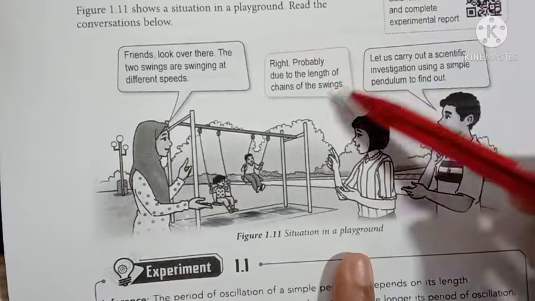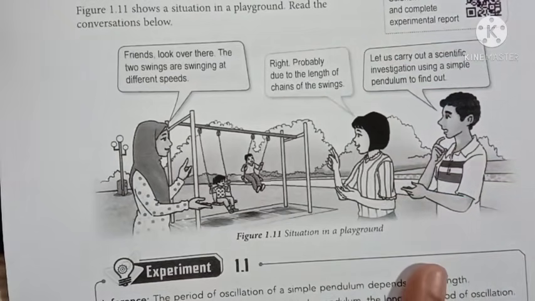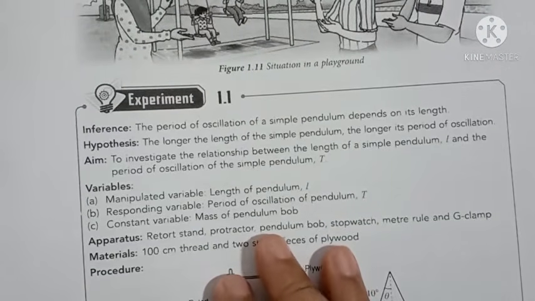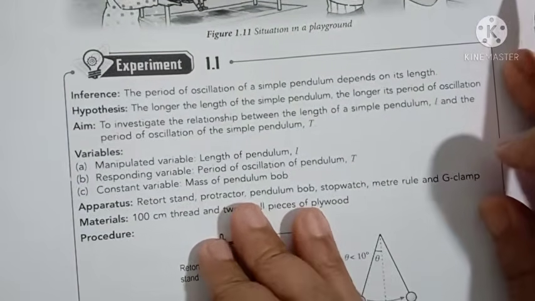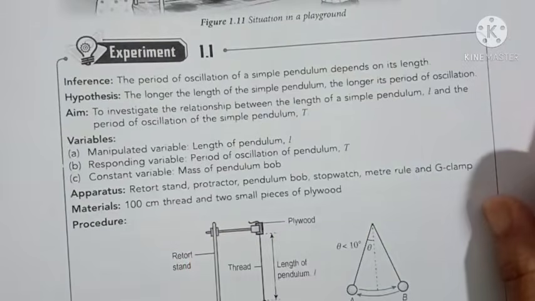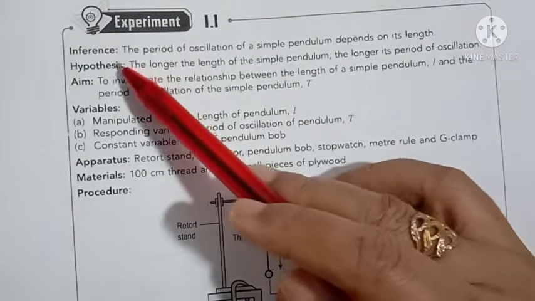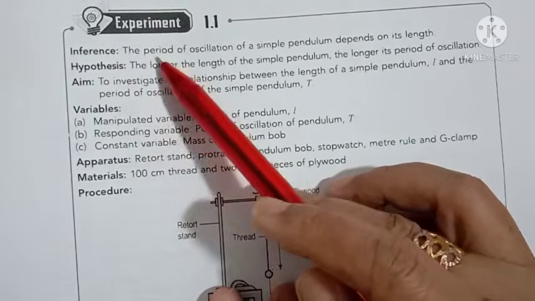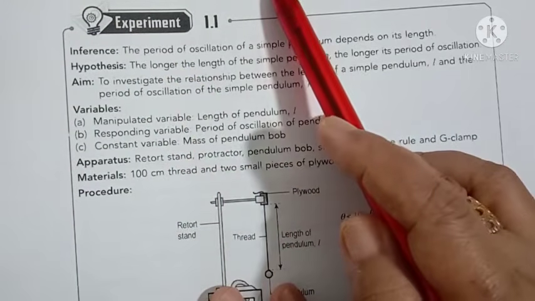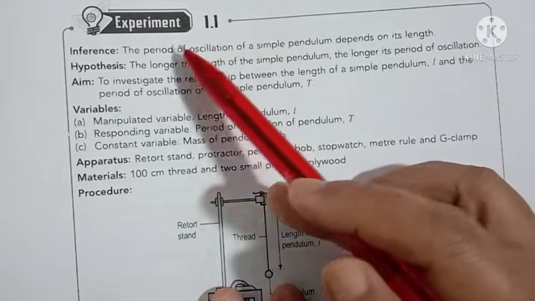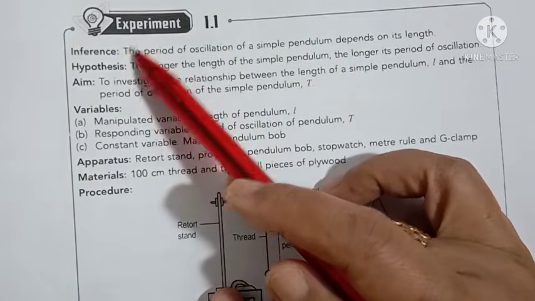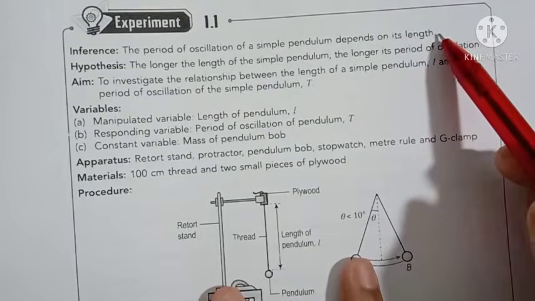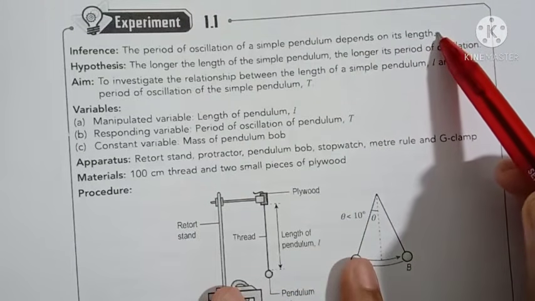Okay, so we have the idea about the experiment. To investigate the situation shown in the picture, you want to carry out Experiment 1.1. Inference. What is inference? Inference is actually the early conclusion based on the situation given. Normally it is based on the diagram, picture or situation given, not based on the experiment.